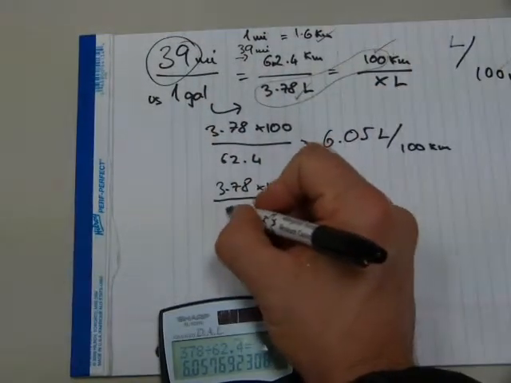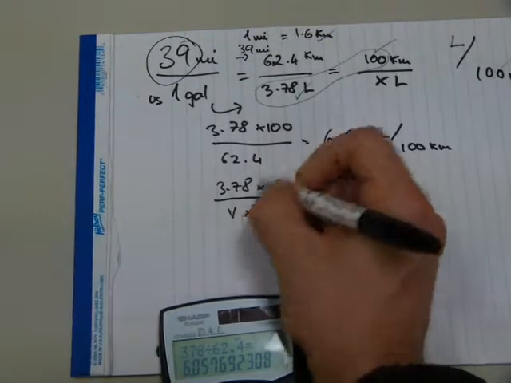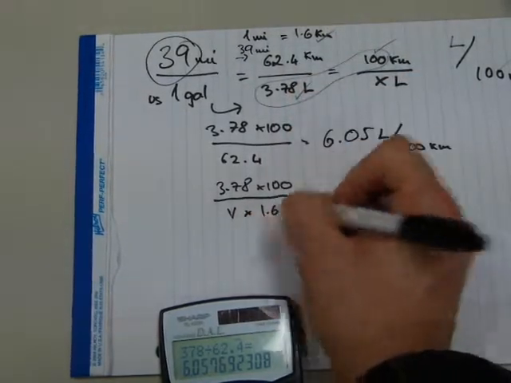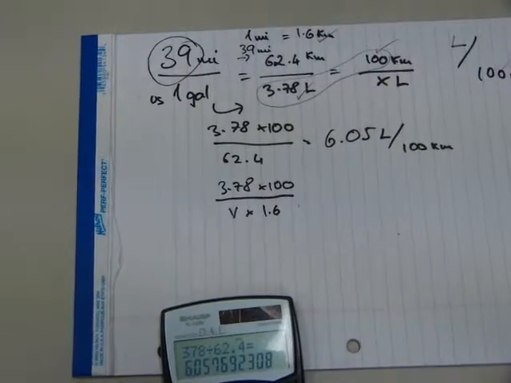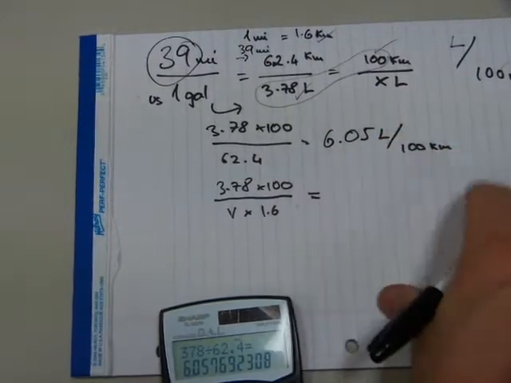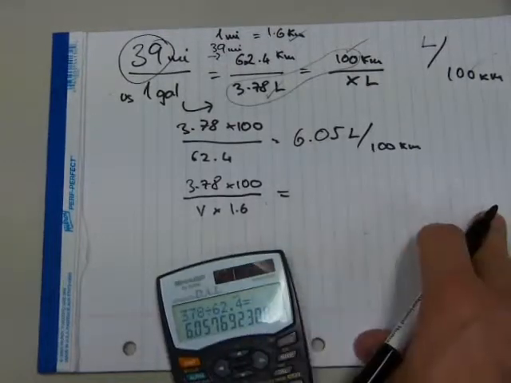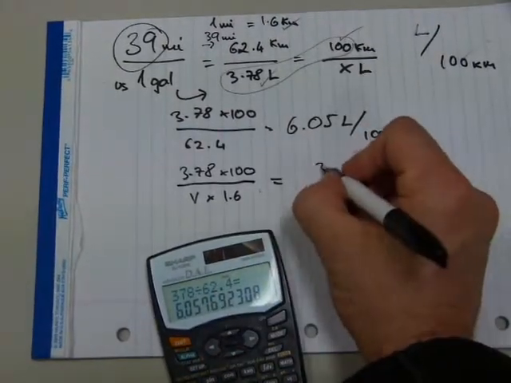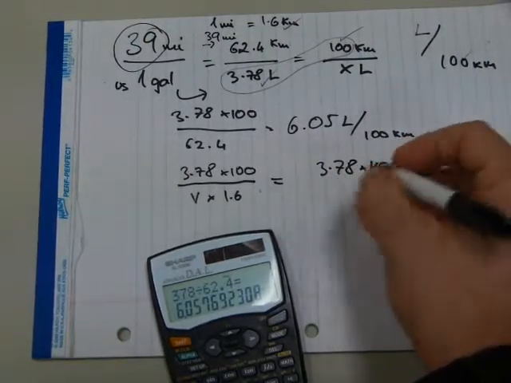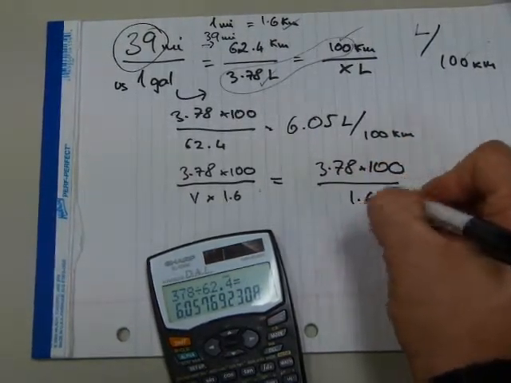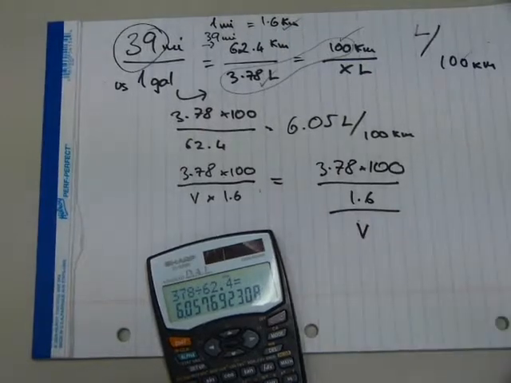So I'm just going to write V for variable. It was multiplied by the 1.6 because there is 1.6 kilometers in a mile, and that fraction is the same as 3.78 times 100 divided by 1.6 divided by the variable.